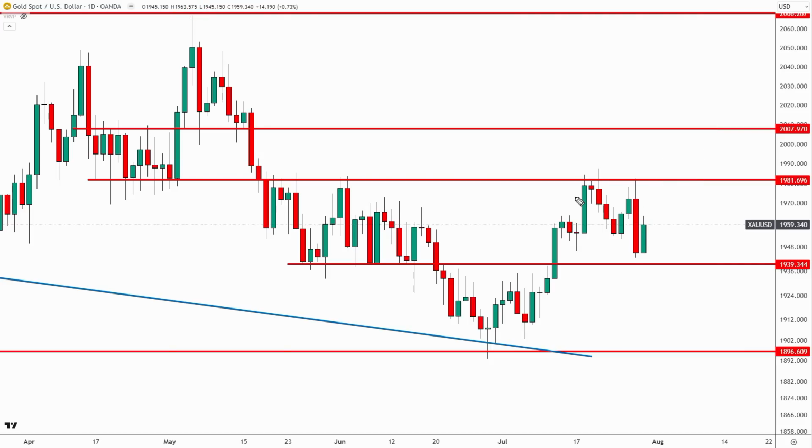Okay, so for now, gold is just a range-bound market between these two levels. And if we were to get a sustained break back below 1940, back below these lows back here, then that would open up the lows down here right around 1900. But for now, I think this is a case where you have to respect the range until proven otherwise. So again, 1940 is going to be key support and 1980 is resistance.